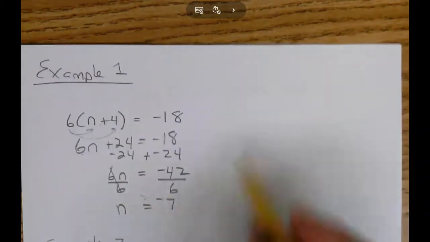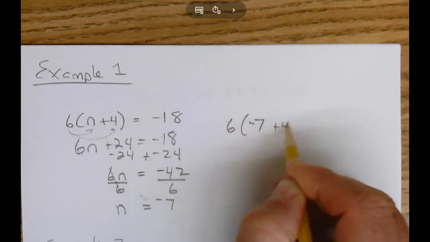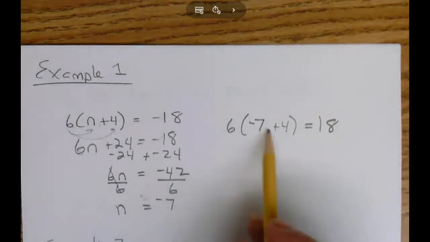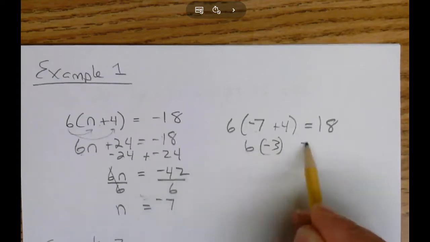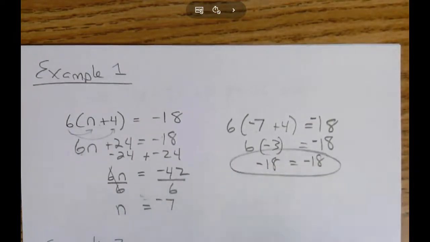Then we want to check our answer. 6 times (negative 7 plus 4) equals negative 18, right? And then it's negative 7 plus 4 inside the parentheses. This is going to give us negative 3. 6 times negative 3 equals negative 18. Right? I'm going to put that in there. And then this will be negative 18 equals negative 18. That's right.